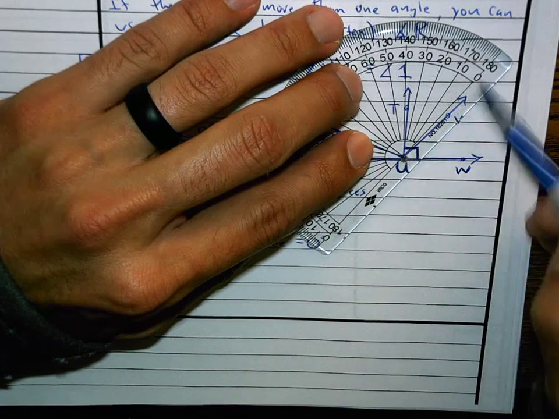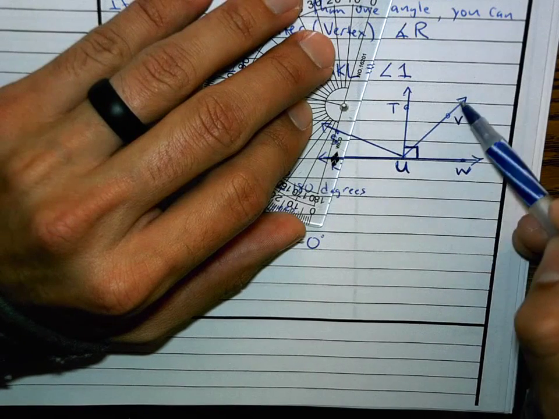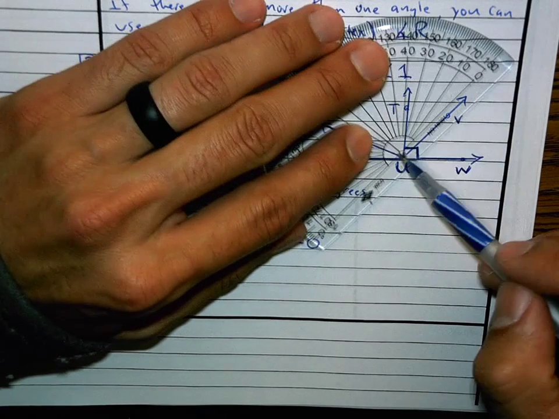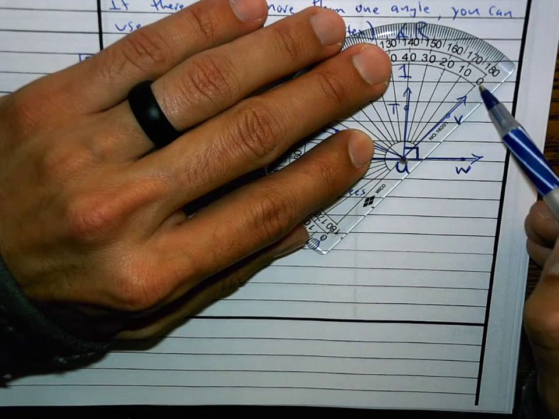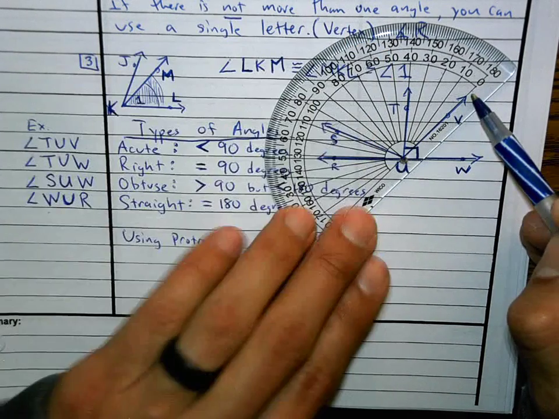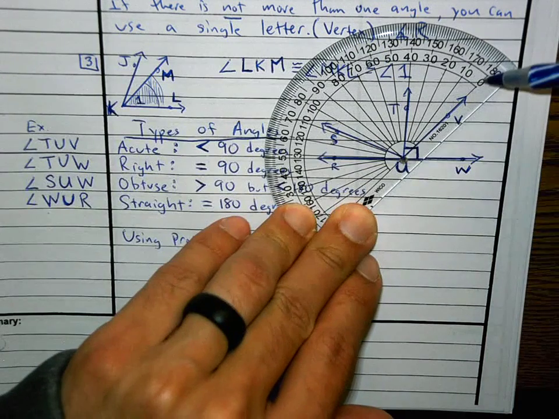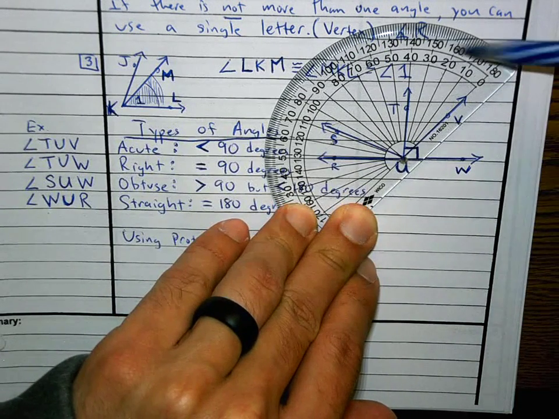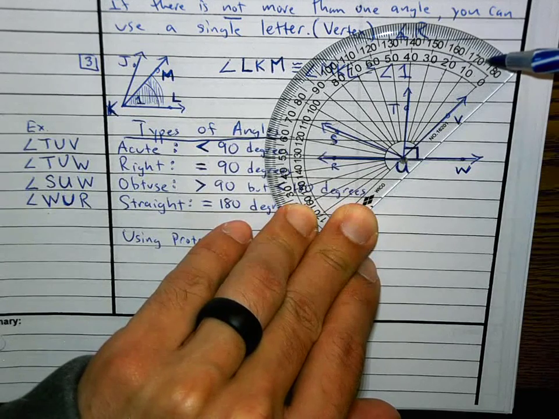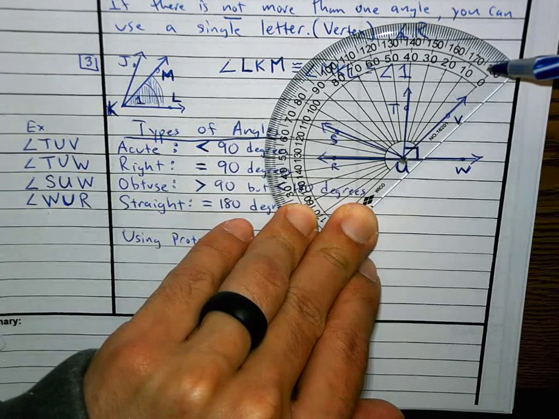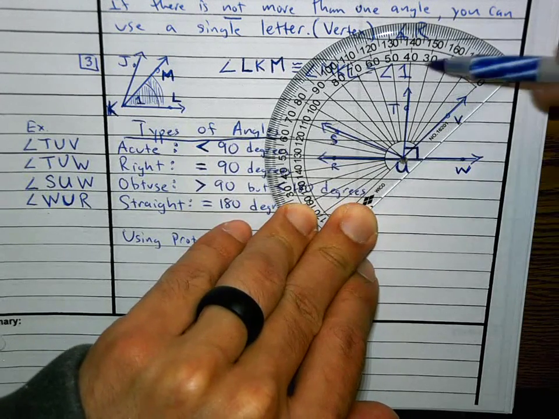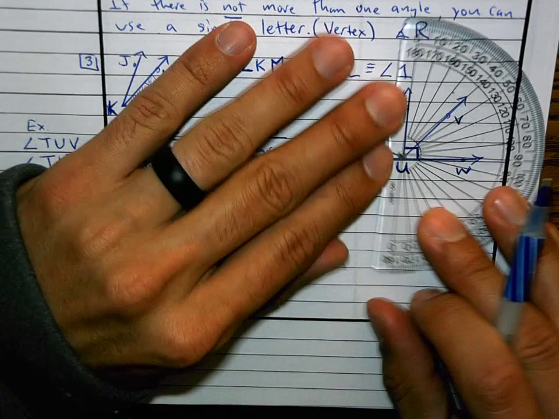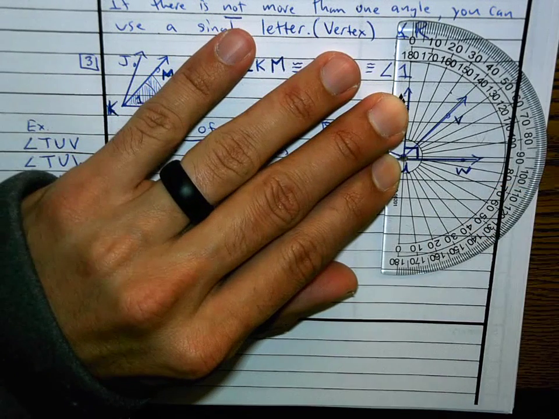And you want one of the sides, T or V, to be 0 degrees. The way this protractor works, there are numbers here, 0, 10, 20, 30, and there's another set of numbers, that's the 180 side. It doesn't matter if you're using this side or this side, you will get the same angle, okay?